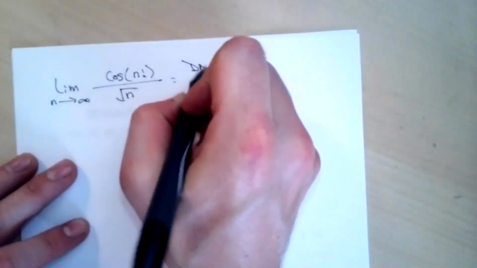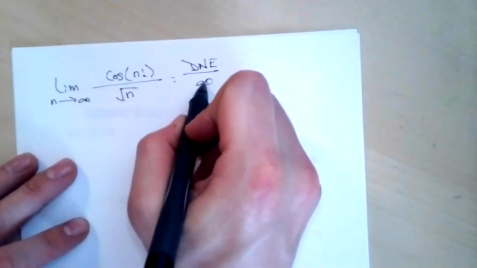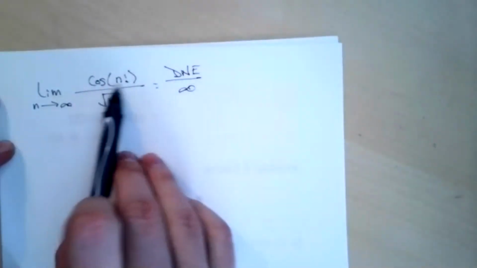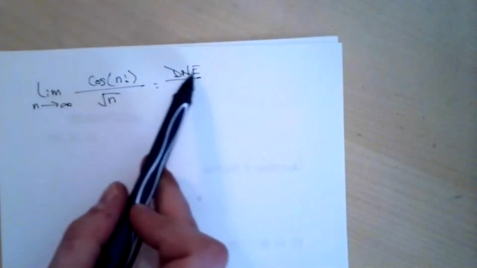Now, unfortunately, when we plug this in, we get a does not exist over infinity. Cosine oscillates up and down, and as I compute cosine of various values of n, or even n factorial, it's going to be oscillating up and down. So that limit doesn't exist. And so whenever we get something like this, does not exist over infinity, it is in some sense an indeterminate form.